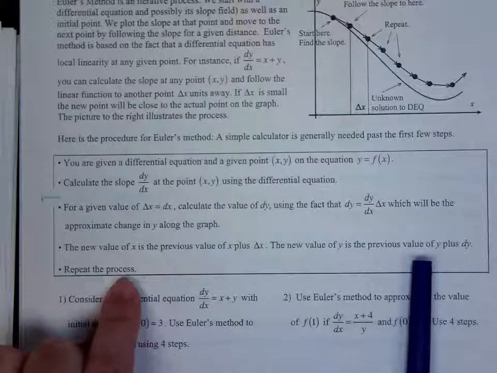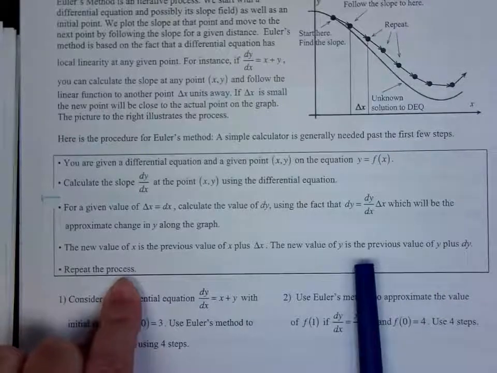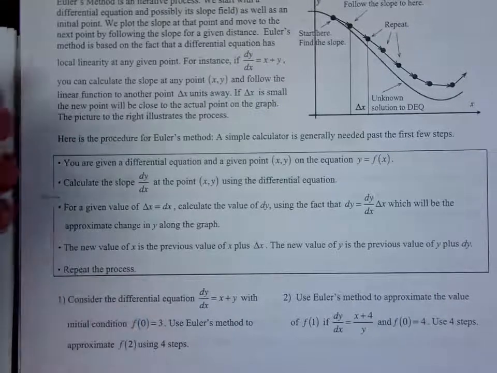Now, in words, that may not make a whole lot of sense, but when we go through the process, it'll make a lot more sense, and it's a very simple process to do. Very calculator dependent for some of these problems. The first few, we really won't need the calculator.